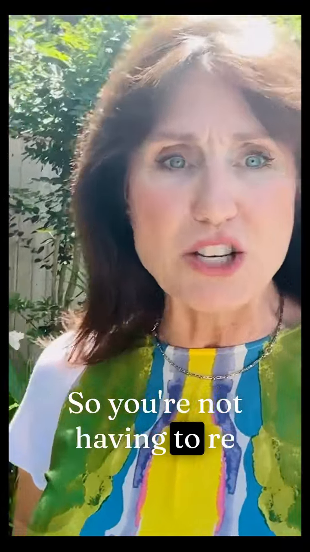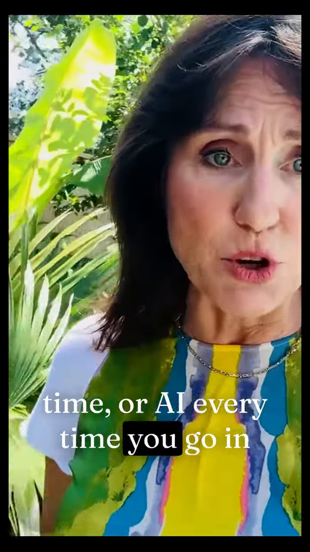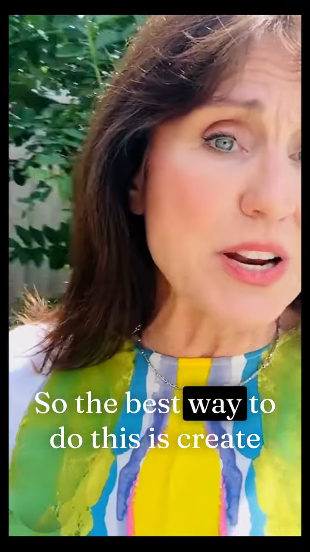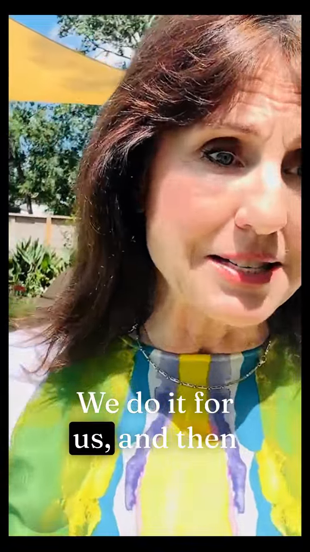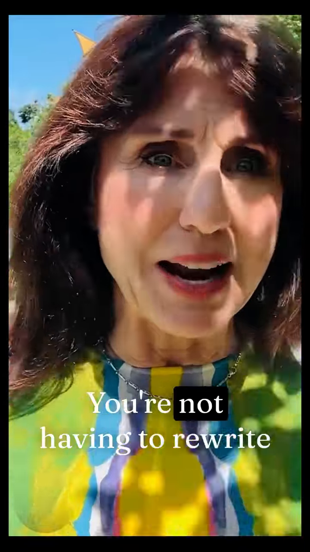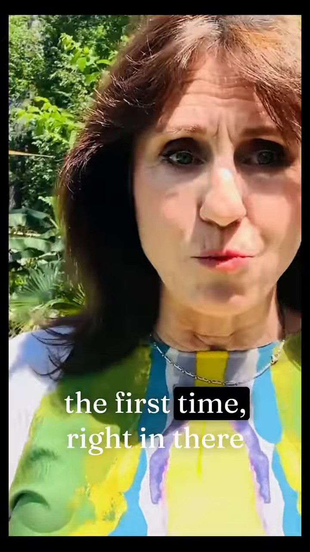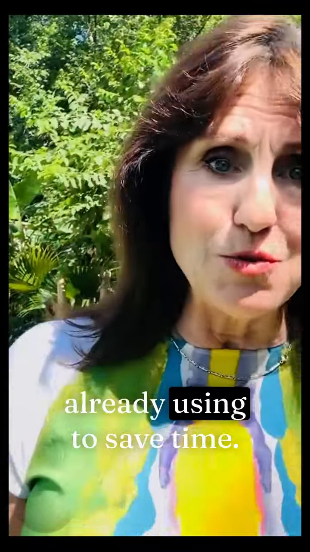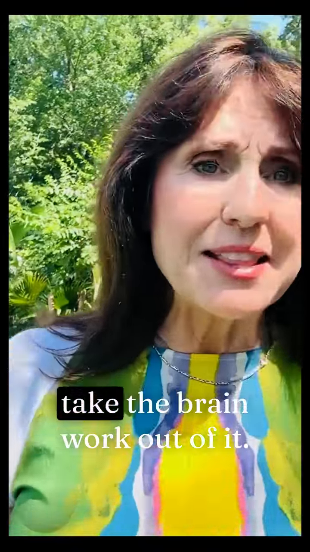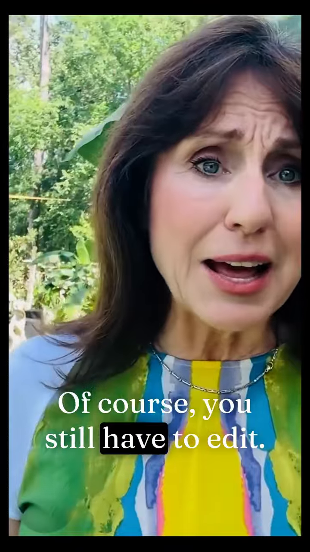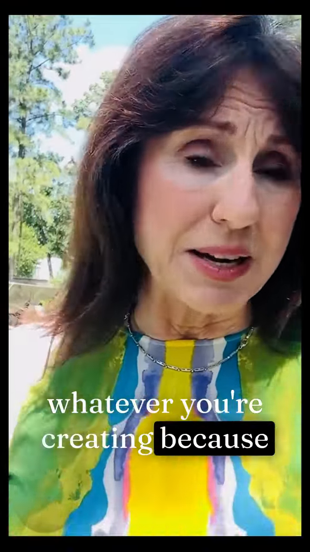So you're not having to retrain Chat or AI every time you go in and you want to write something. The best way to do this is create a custom GPT. We do this for our clients, we do it for us, and then it saves time. Think about it, you're not having to rewrite something. Matter of fact, there's even a trick where you can do it for the first time right in there with prompts that you're already using to save time. We've done this over and over again. And so think about it, you take the brain work out of it. Of course, you still have to edit. Remember, you're still going to have to edit those emails or whatever you're creating because it's not perfect.